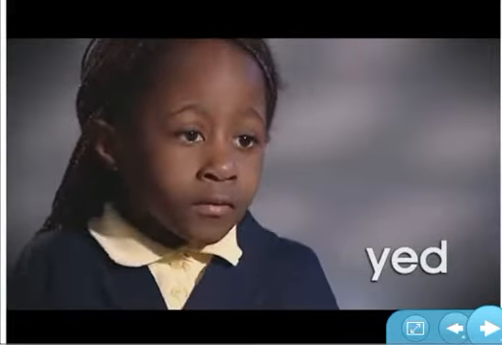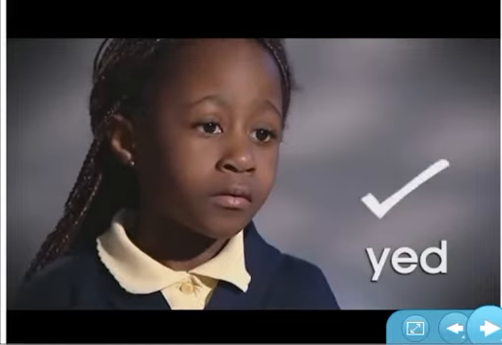The child sounds out the letters and then correctly blends them to the non-word yed. Yed. She uses the wrong sound value for the vowel letter. Yed. Children do not have to sound out the letters before saying the word or non-word.